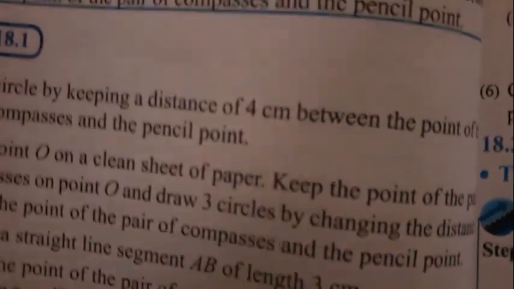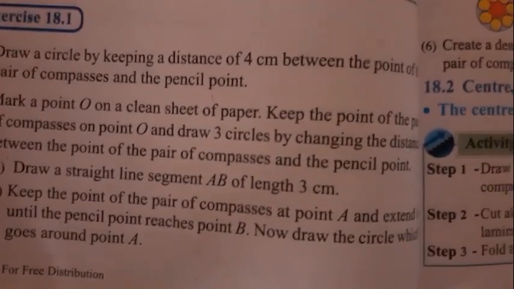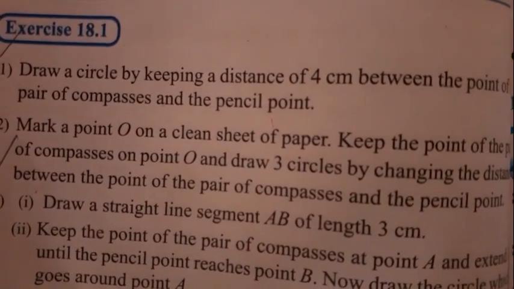What is the distance they have given? 4 centimeters. You keep the needle on 0 and take 4 centimeters. That is the radius. By using that, you have to draw a circle.